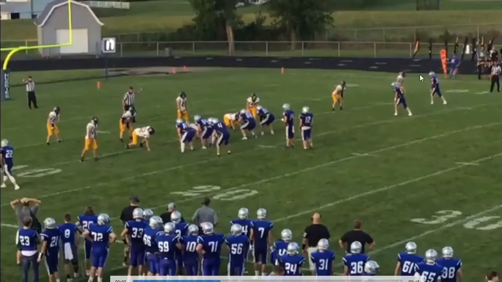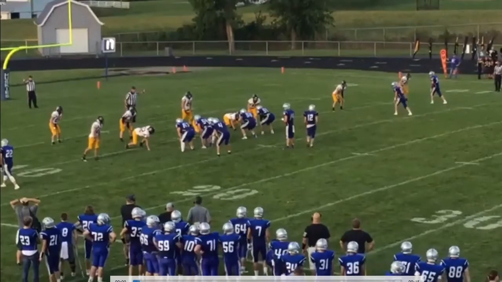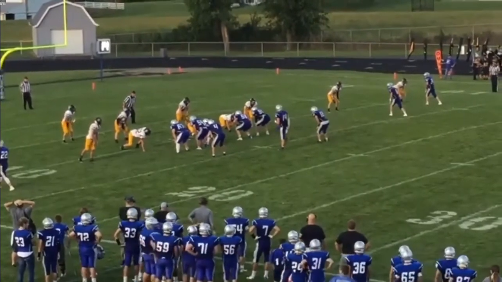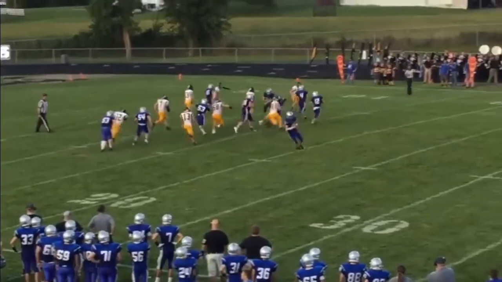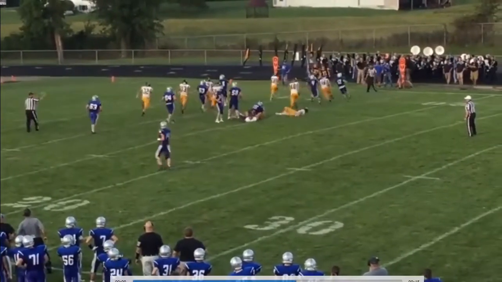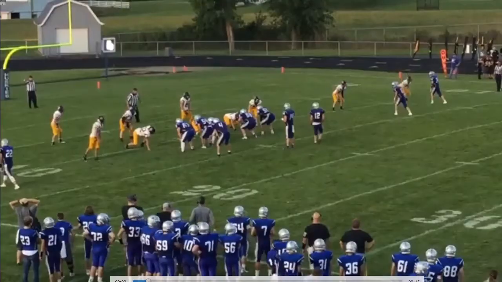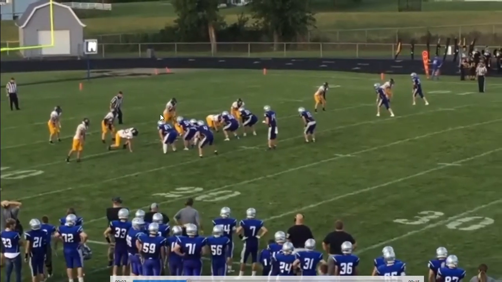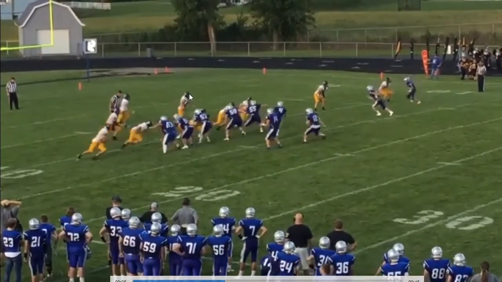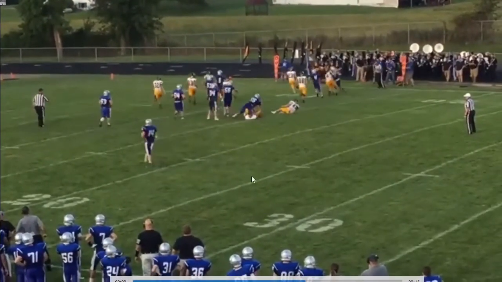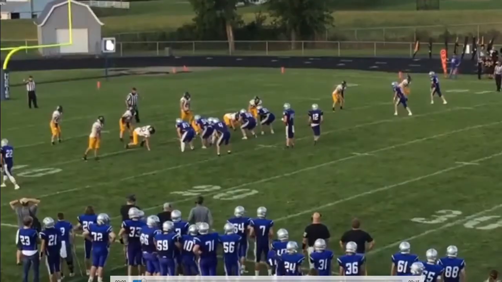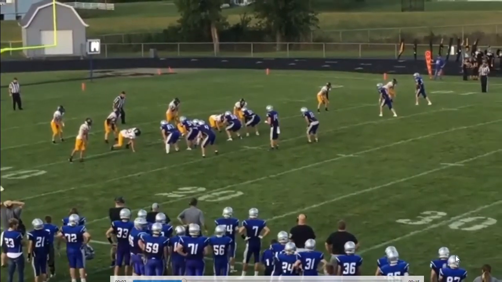Okay, so this play, we're going to focus on this outside receiver up here. We're going to watch his actions. Watch that again. Watch the middle linebacker. Outside, middle linebacker. And then we have a little added mustard on the end of it after he makes the big hit.